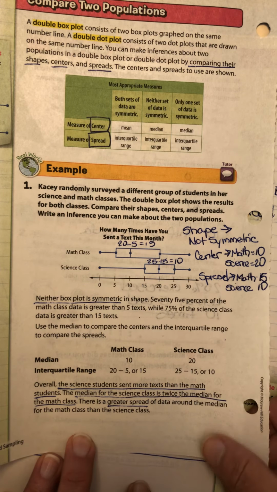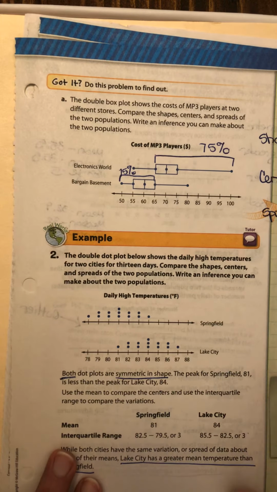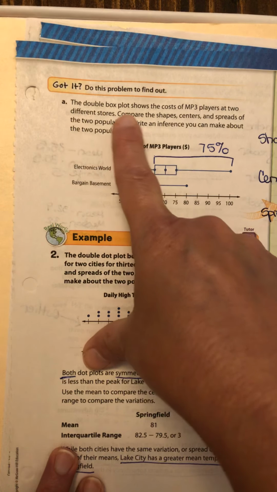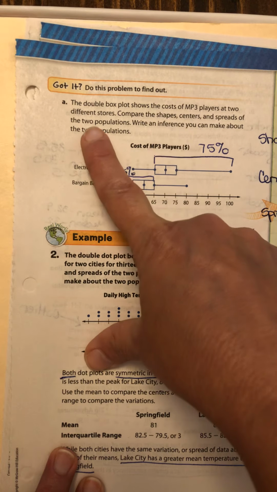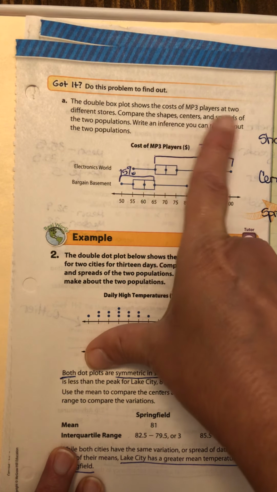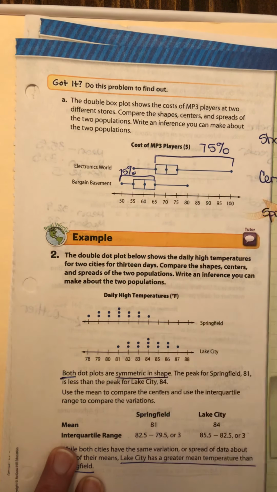So those are just a couple of inferences that you can make from that data. So now we wanted to do it ourselves. It says the double box plot shows the prices of MP3 players at 2 different stores. You're going to compare the shapes, centers, and spreads. So when I look, neither one is symmetric.